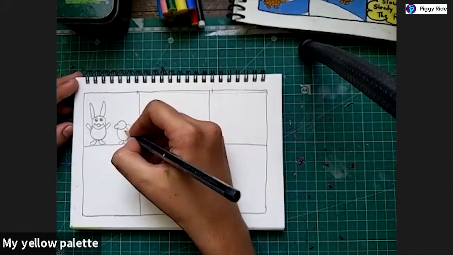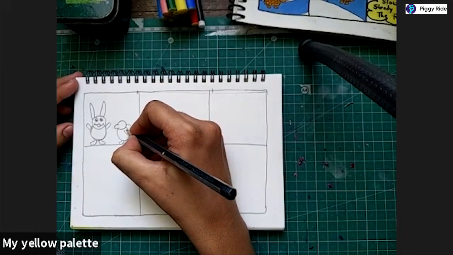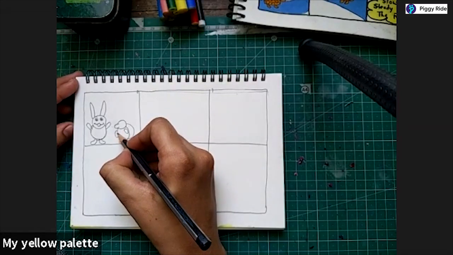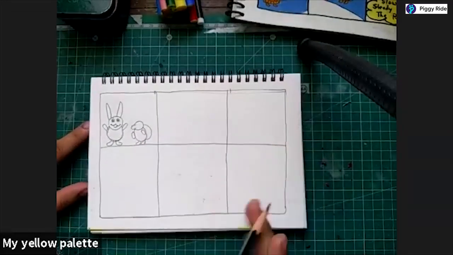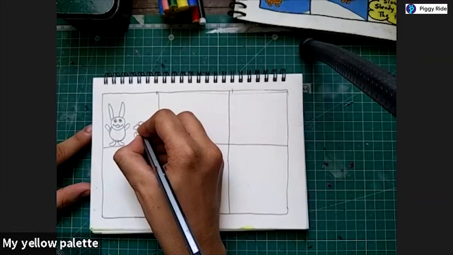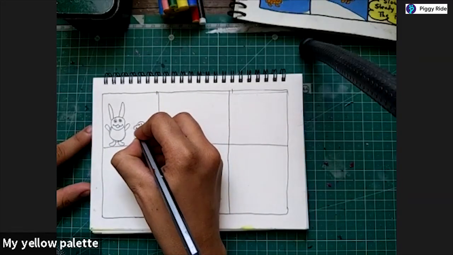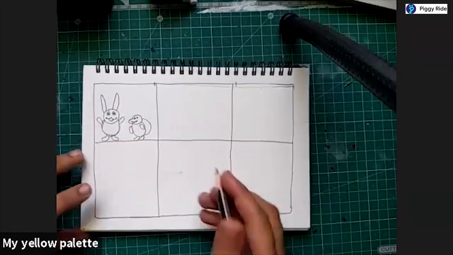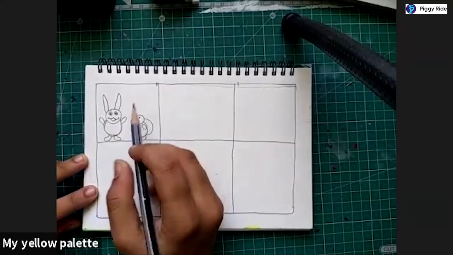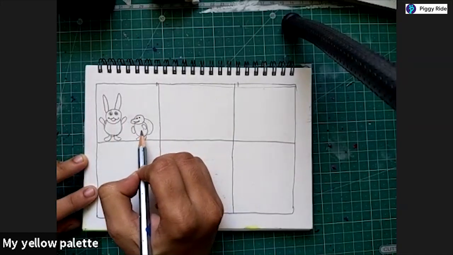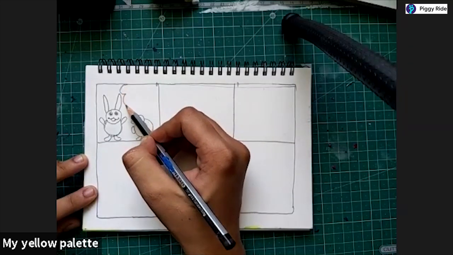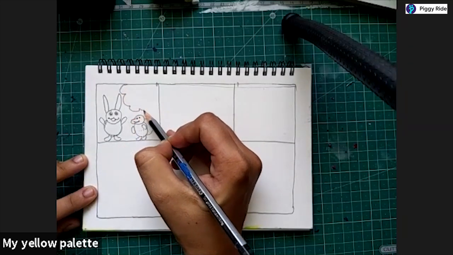Now we will draw the hands of the turtle. Turtle has small hands like this. One hand here and one hand here. Once you are done with the turtle, give a face to the turtle. So small eyes and a smile. Okay, now these two guys are talking to each other, right? Rabbit and turtle are talking to each other. So we will create a small cloud at this place, like this.